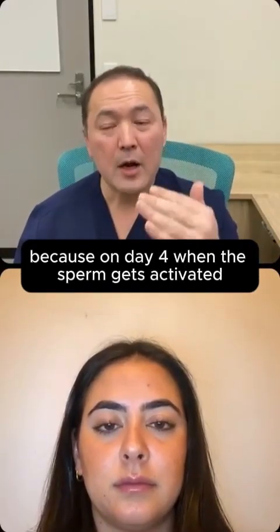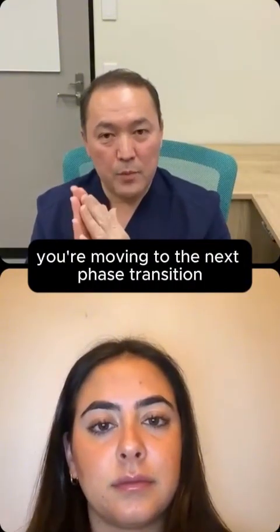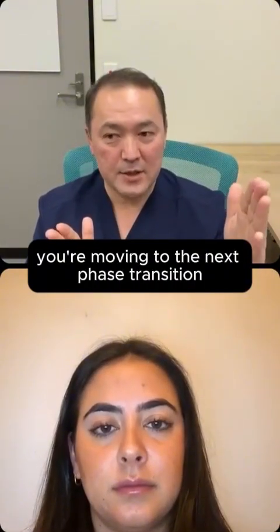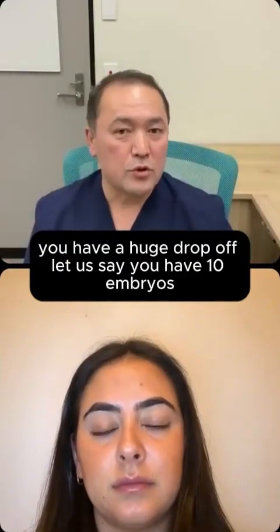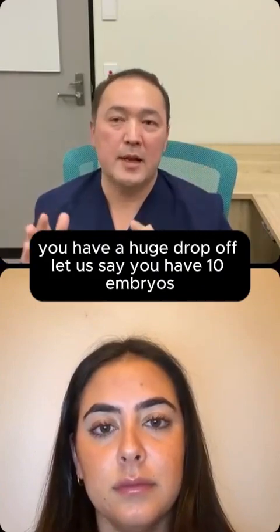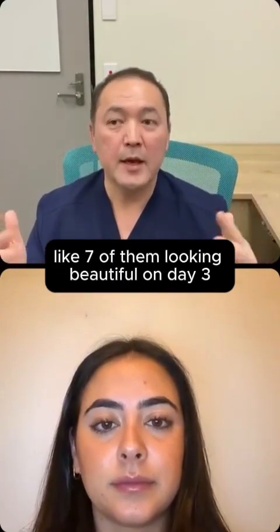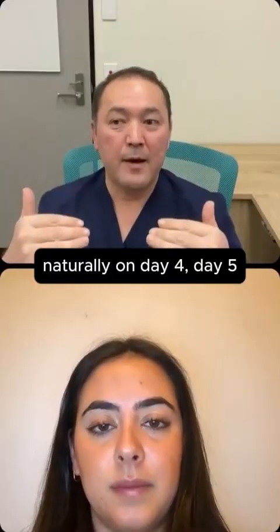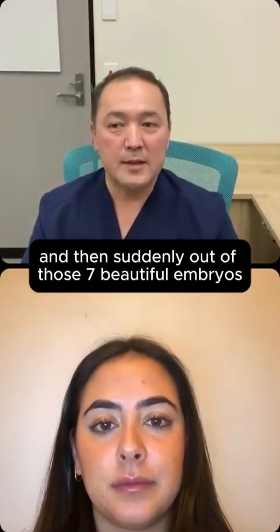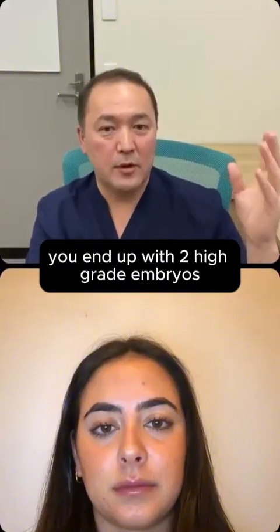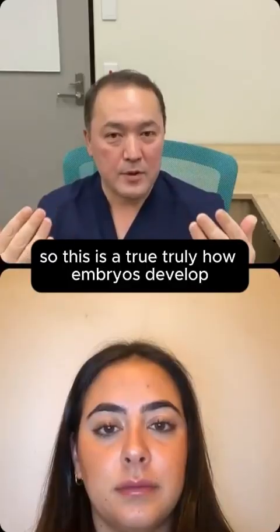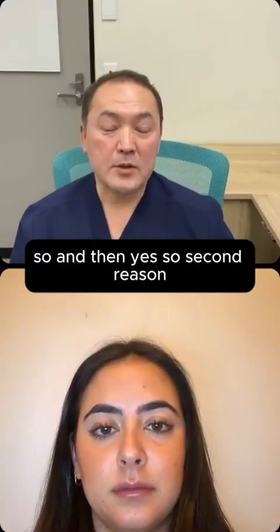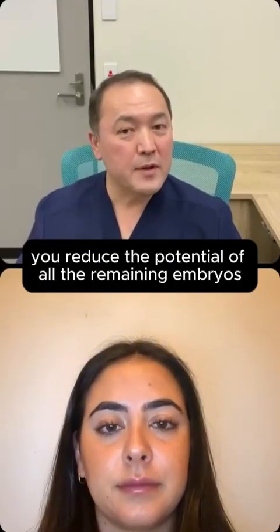Because on day 4, when the sperm gets activated, you're moving to the next phase transition, which is the morula stage and blastocyst stage. You have a huge drop off. Let us say you have 10 embryos, with 7 of them looking beautiful on day 3. Naturally, on day 4 and day 5, a lot of them drop off. Then suddenly, out of those 7 beautiful embryos, you end up with 2 high-grade embryos. So this is truly how embryos develop. So that is the second reason.